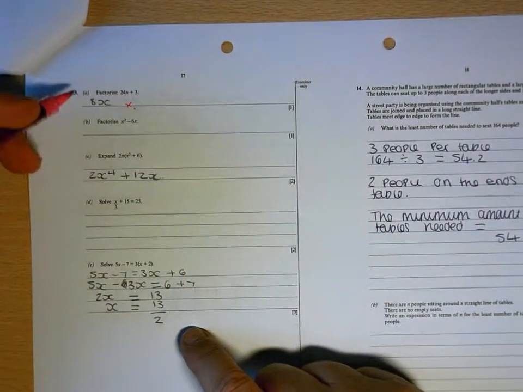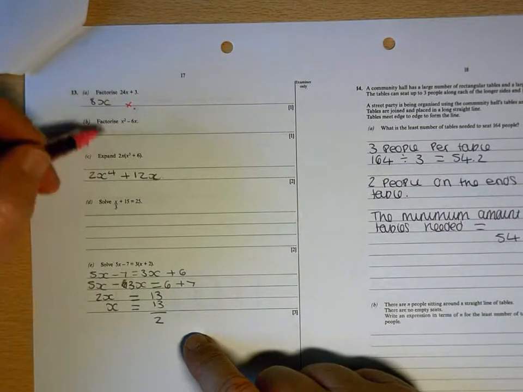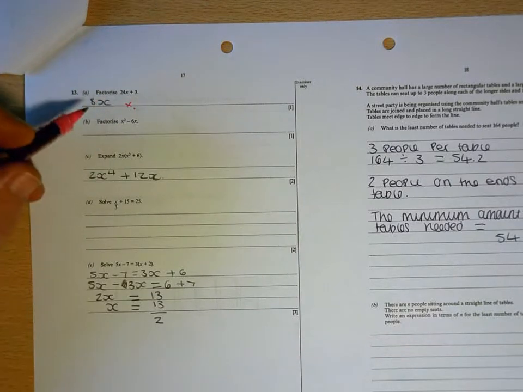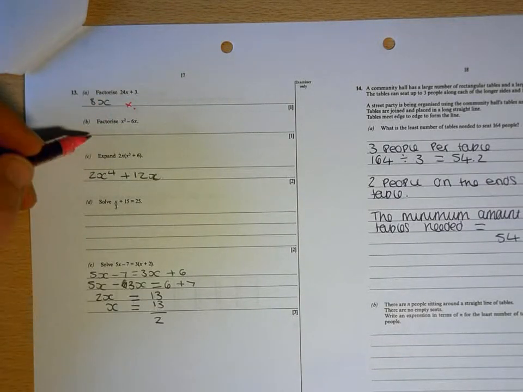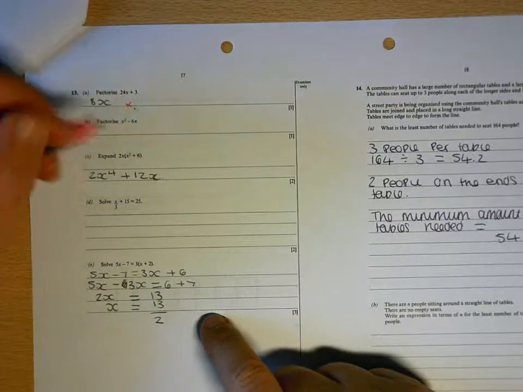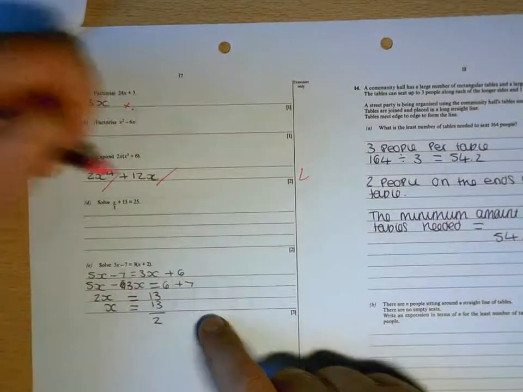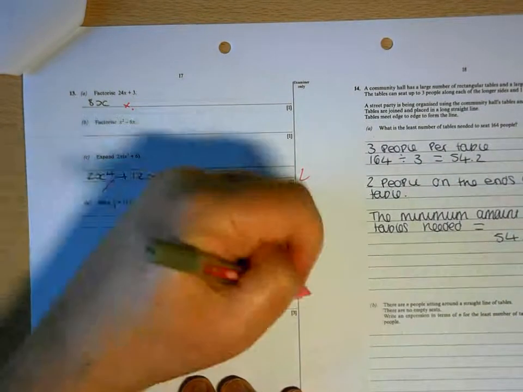That's not right. Again, this is something that I will go through in class, but if you take a look at the video clip, I explain there how to factorize. That's right, well done. And so is that, well done.